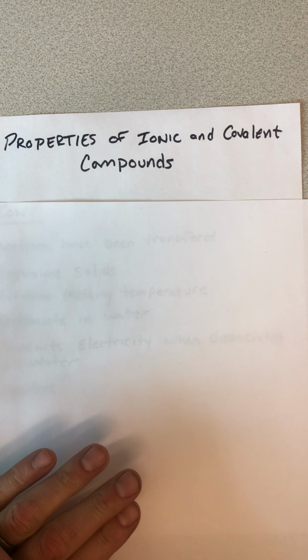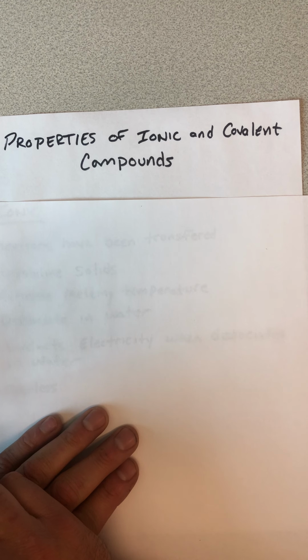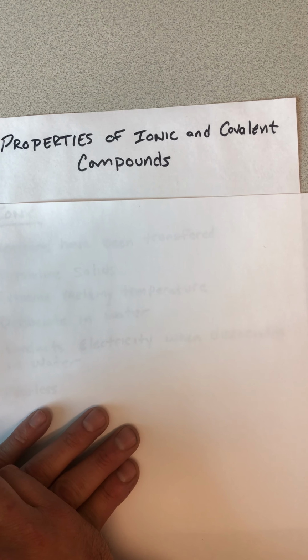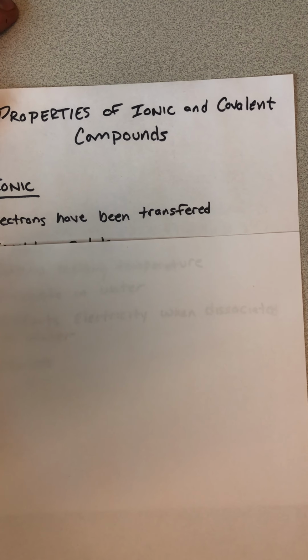Okay, now we're talking about just the properties of compounds that are made with either ionic bonds or covalent bonds. We just call those ionic and covalent compounds. So if elements are bonded ionically, we call them ionic compounds, or if they're bonded covalently, we call them covalent compounds. And the bond that forms between them actually has a lot to do with their behaviors, which is pretty cool. So let's talk about ionic properties first.